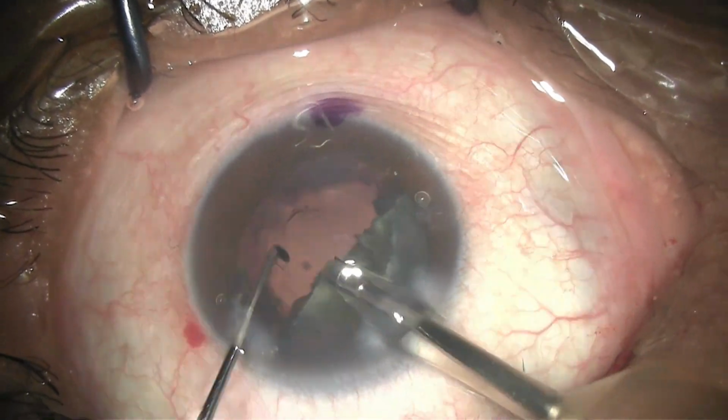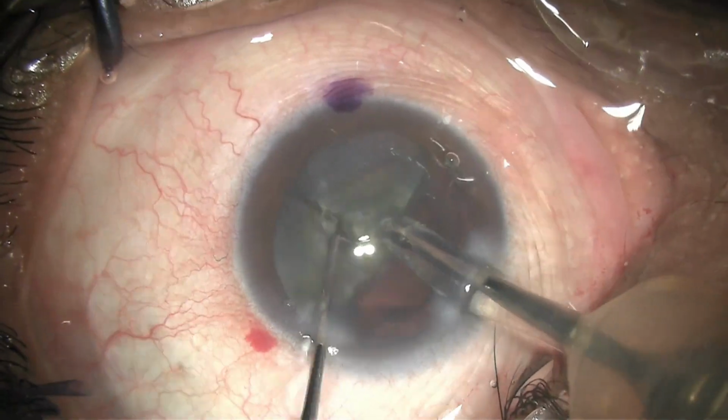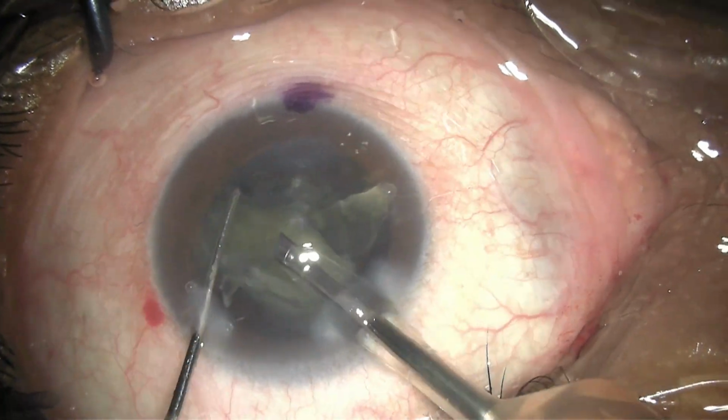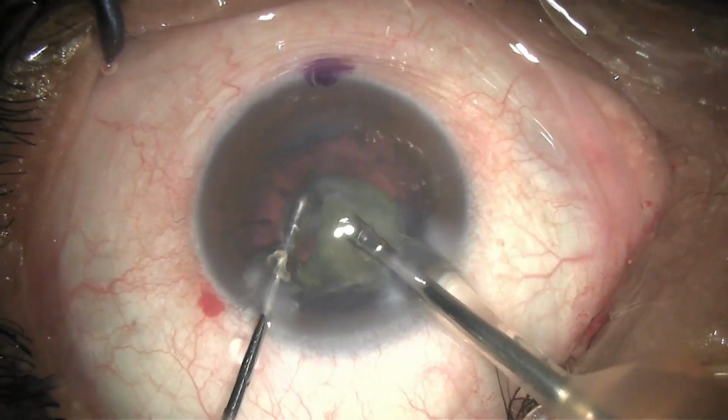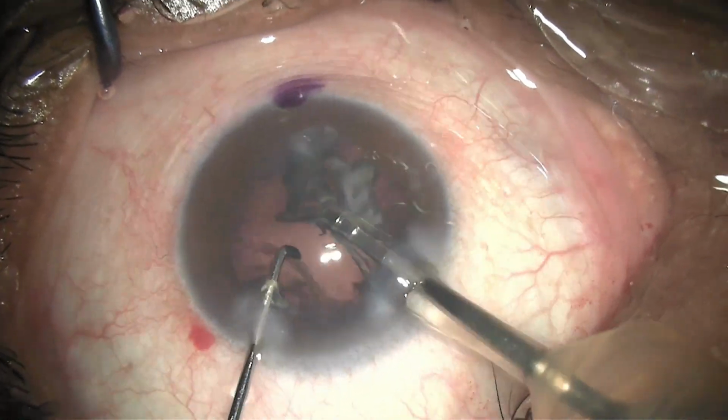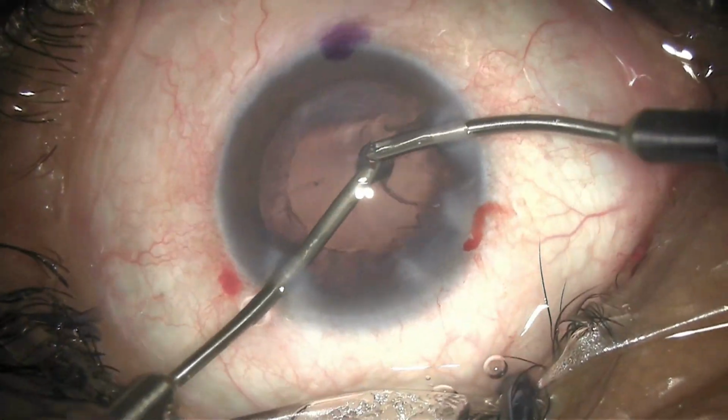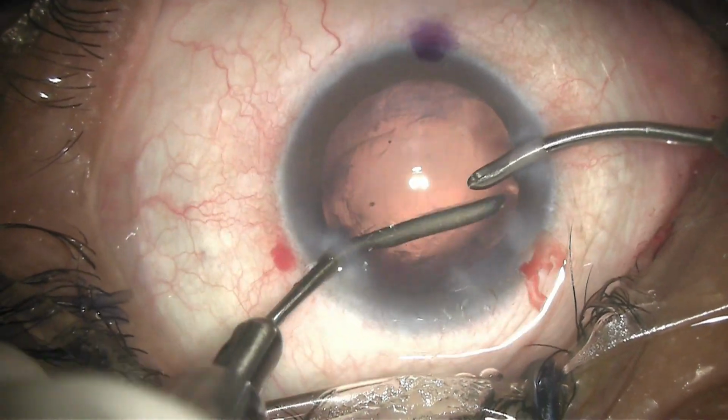So that is half the cataract out, and the rest of the phacoemulsification goes on uneventfully. The cortical cleanup is done by the bimanual irrigation aspiration system.